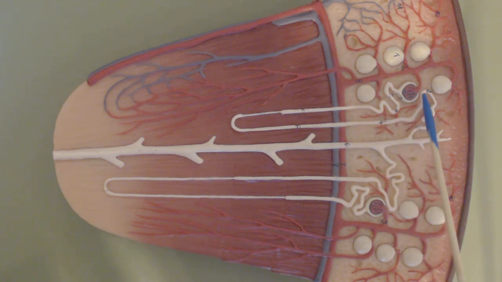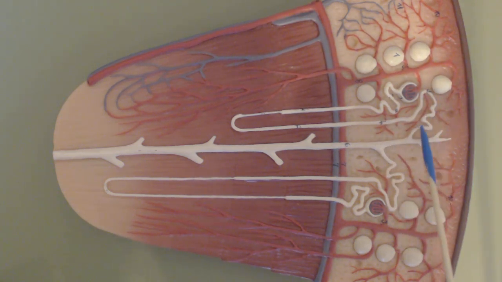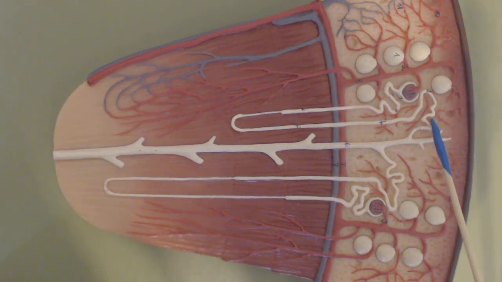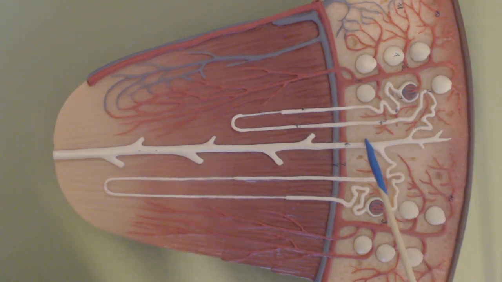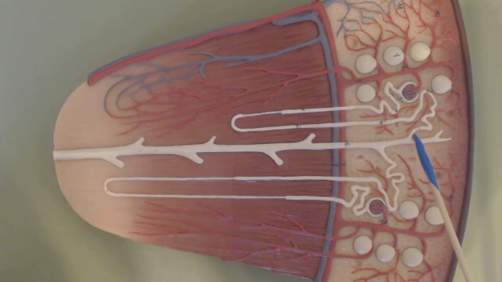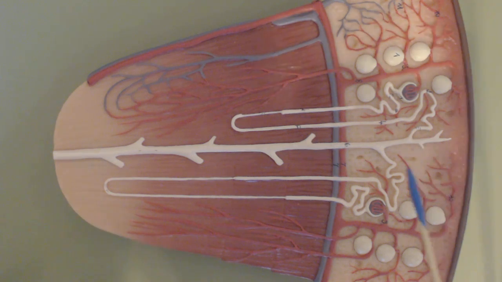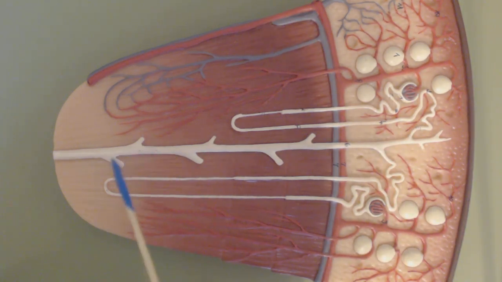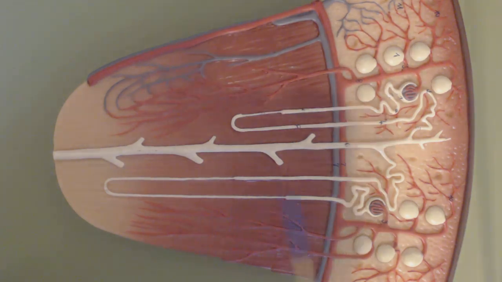The ascending portion then turns into the distal convoluted tubule, which we can see here, another windy part. Then there's a small connector between the distal convoluted tubule here and the collecting duct here. And this little connector is called the connecting tubule. Just this tiny portion here. You can see another connecting tubule here. Here, all of these are connecting tubules from other nephrons.